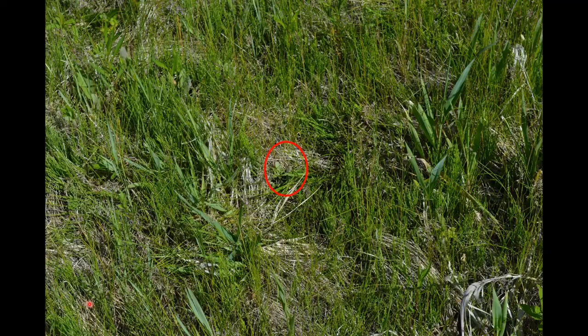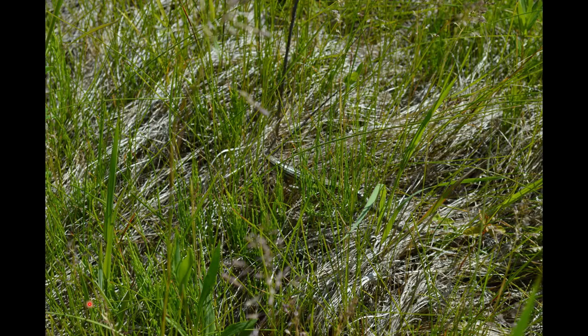There she is, right? We get up close to her. So this is a female again. I know because it was the breeding season, she had no orange, but we can see the light stripes on the back, the dark stripes on the side.